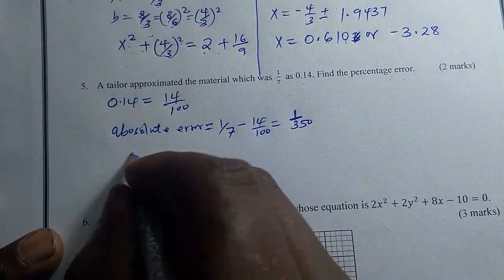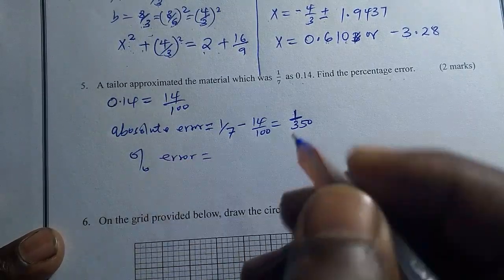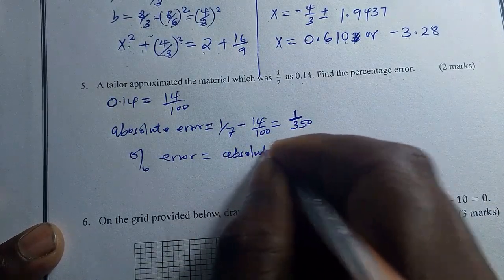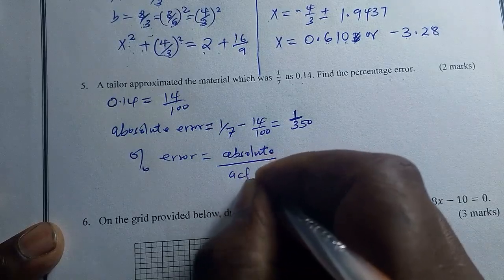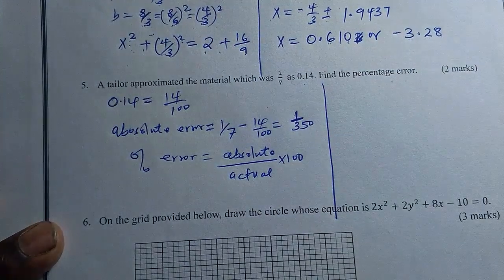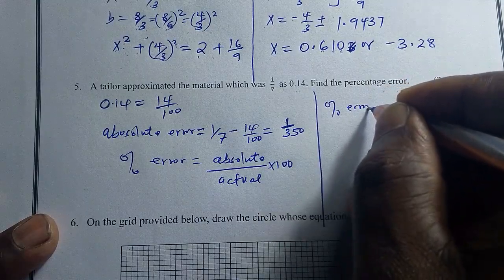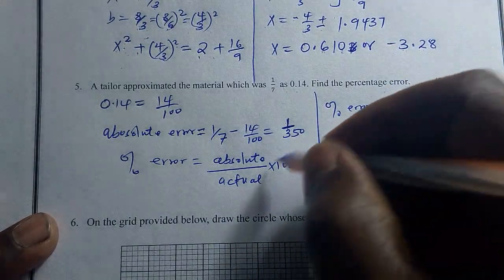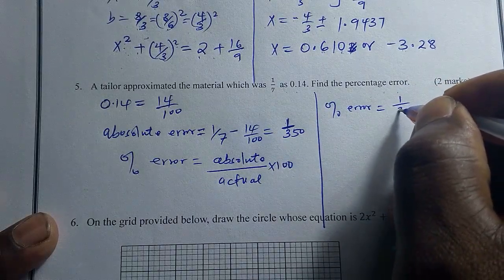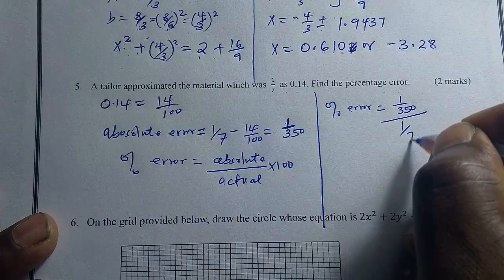But we know that percentage error is equal to absolute error, you divide by the actual, times 100. So our percentage error will be equal to absolute, which is 1 over 350, you divide by the original, which is 1 over 7, then times 100.